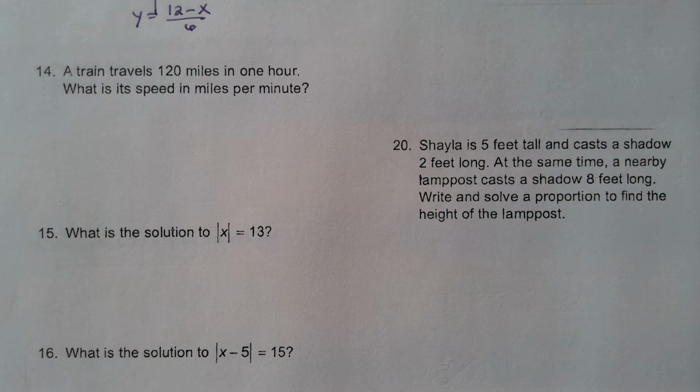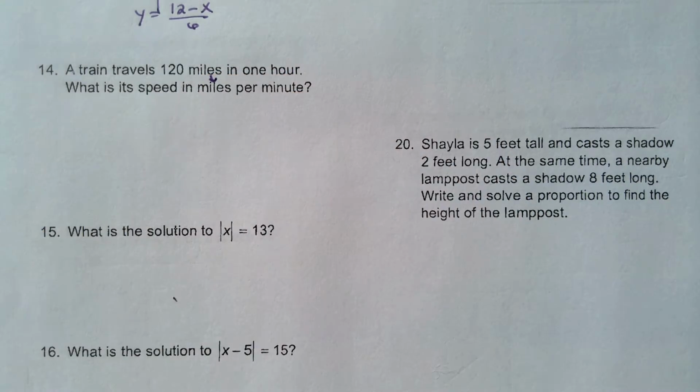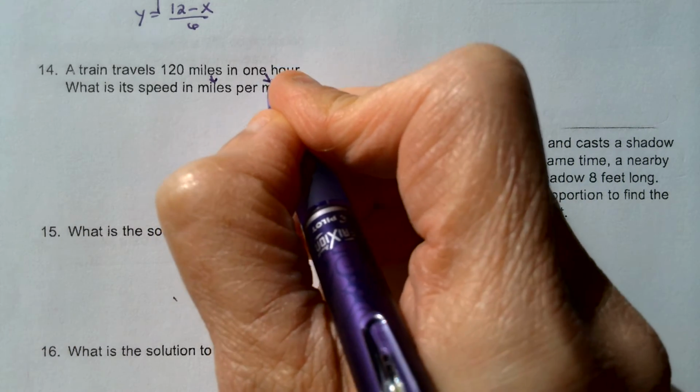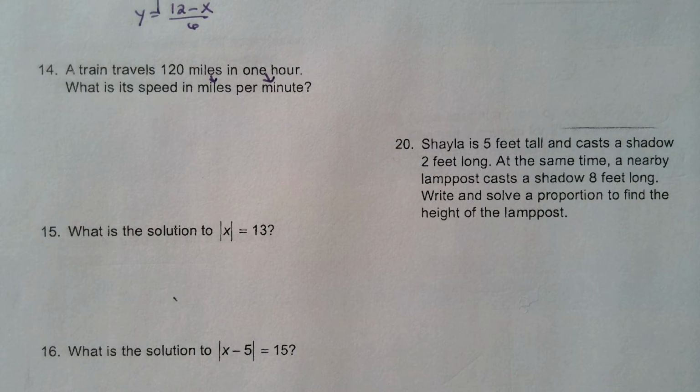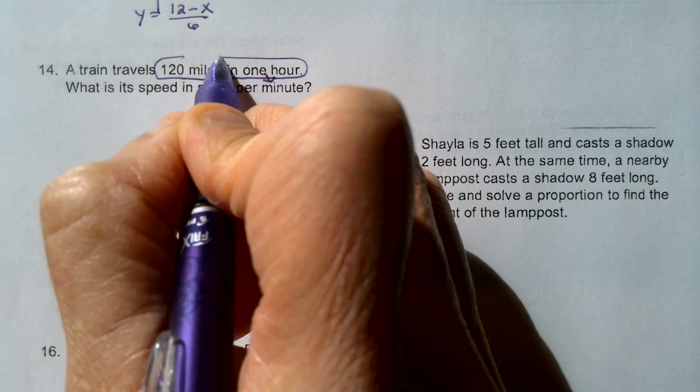The train travels 120 miles in 1 hour. What's its speed in miles per minute? Okay, so I'm noticing we're going from miles to miles, so that's not changing. But then they're going from hours to minutes. So let's get this first part here into a fraction.